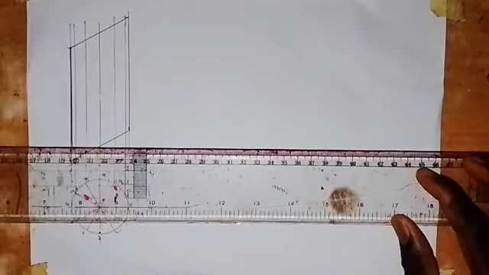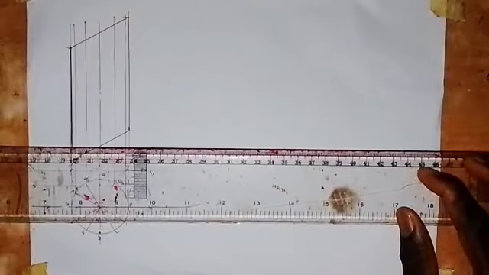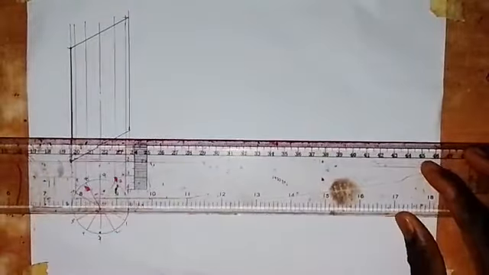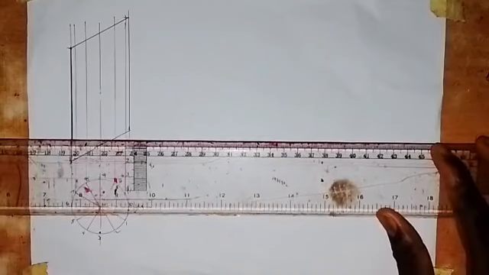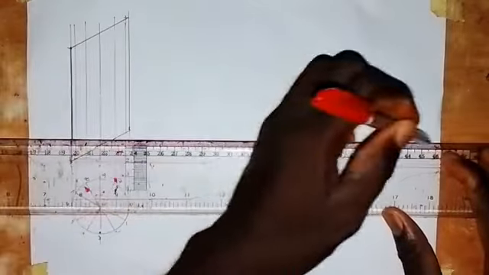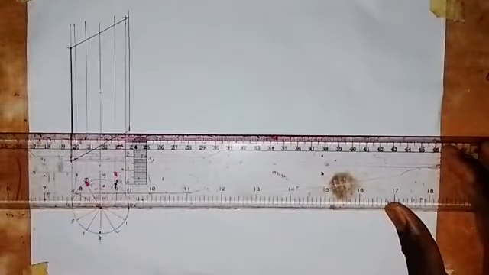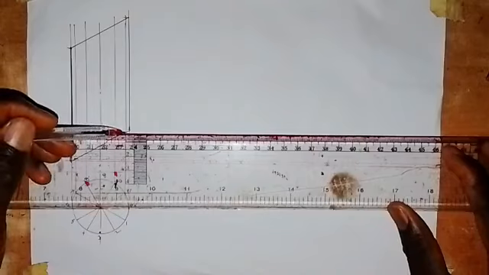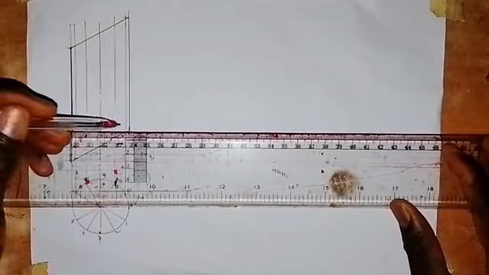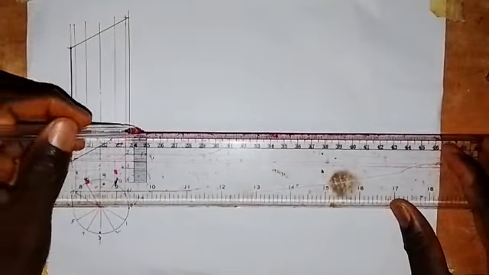Next is for 3, 9, so you draw a horizontal line in this direction. Next we have 2, 10, so draw a horizontal line. Next we have 1, 11, so you draw a horizontal line here like this. And then for 0, draw a horizontal line to this side.